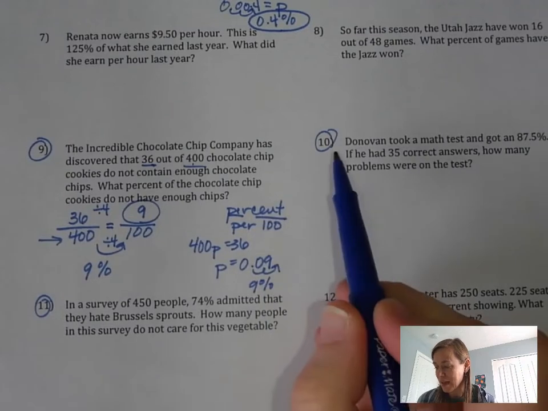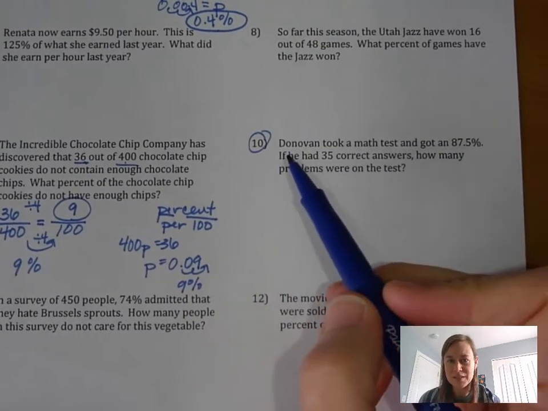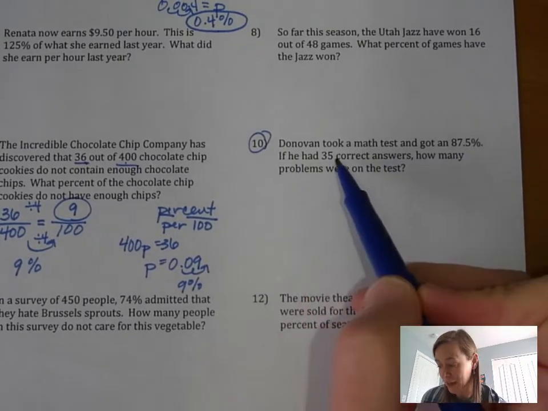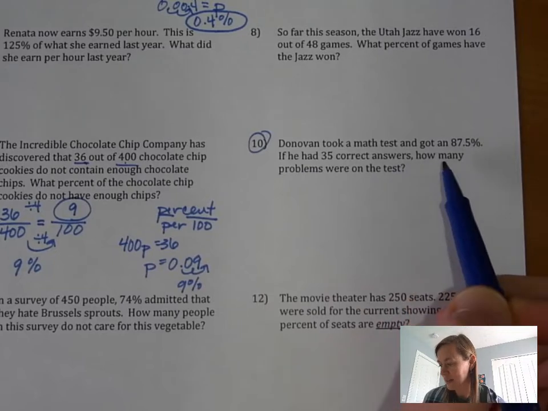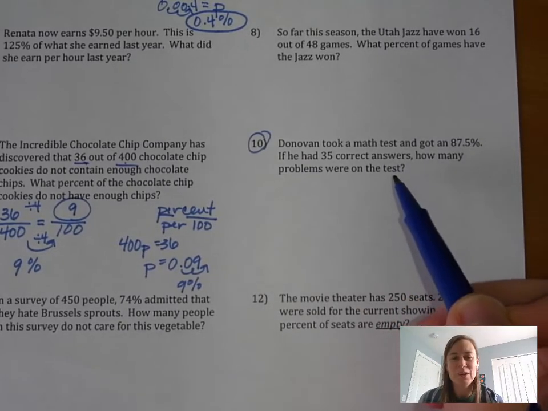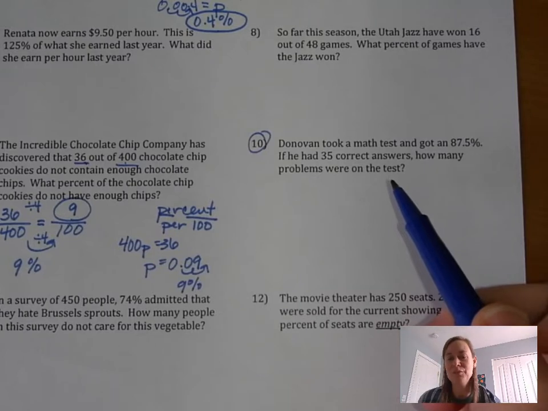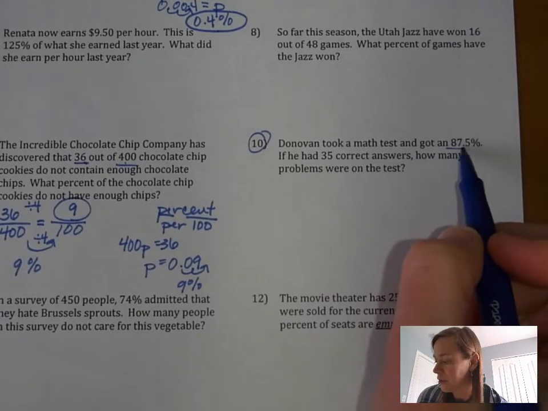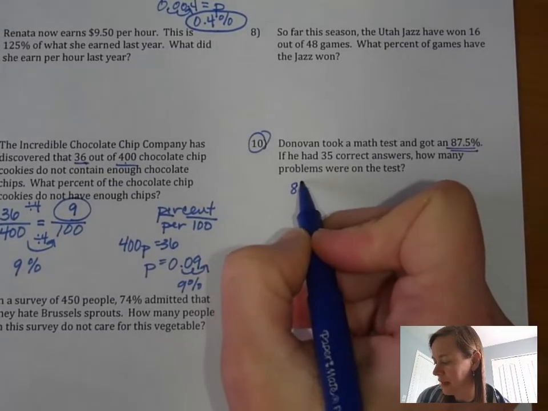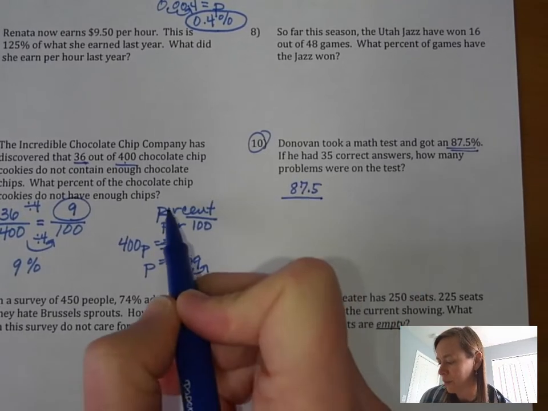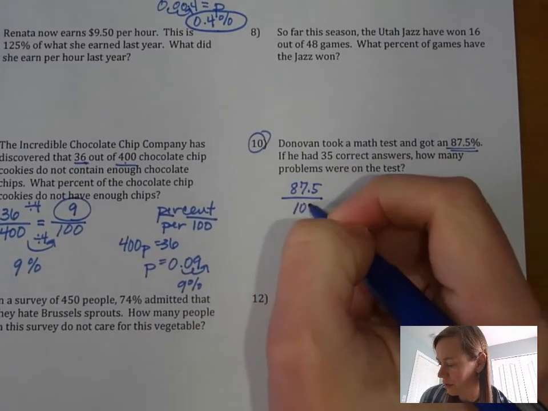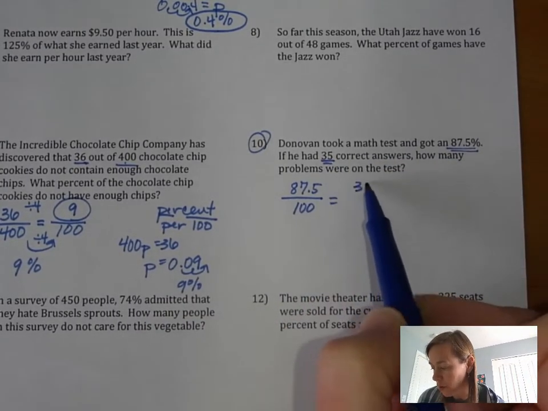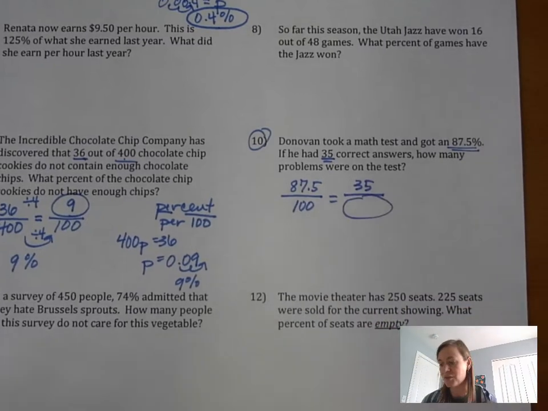Let's take a look at number 10. Donovan took a math test and got an 87.5%. If he had 35 correct answers on his test, how many problems were on the test? Okay, so let's see. Could we set this up as a proportion? Totally. If you want to, we should do it. So how would you write the 87.5? You would do 87.5 over what? Remember, percent is per 100, so we're going to put it over 100. And that's going to equal the number of correct answers over the total number of answers, whatever that is.